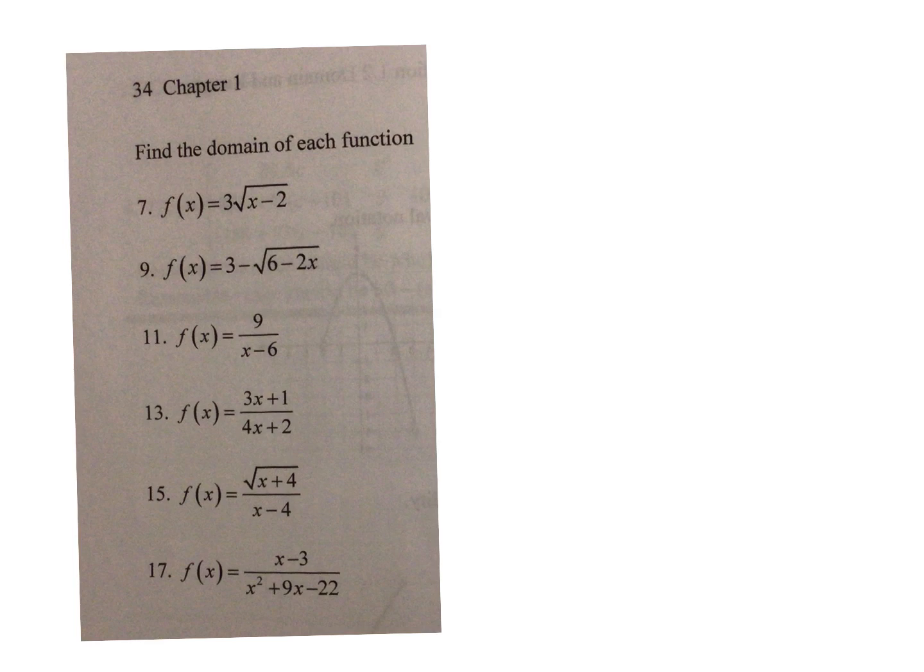So this is from section 1.2, and we talked about domain and range. You asked, does the number in the numerator affect anything about the domain of a function? So let's look at number 11 here. 9 over x minus 6.